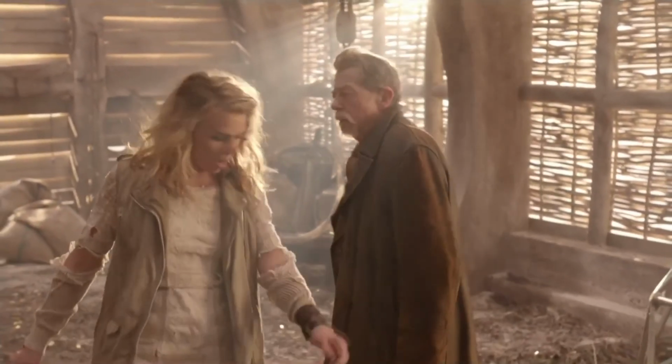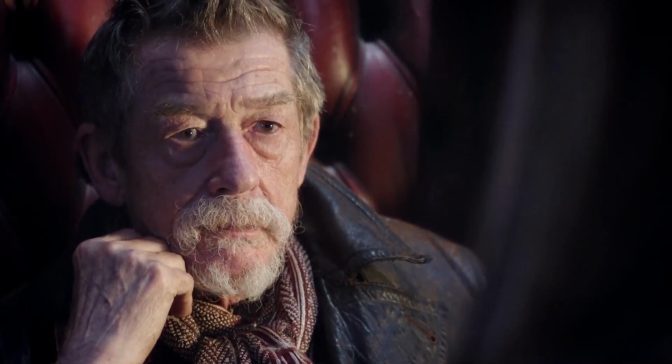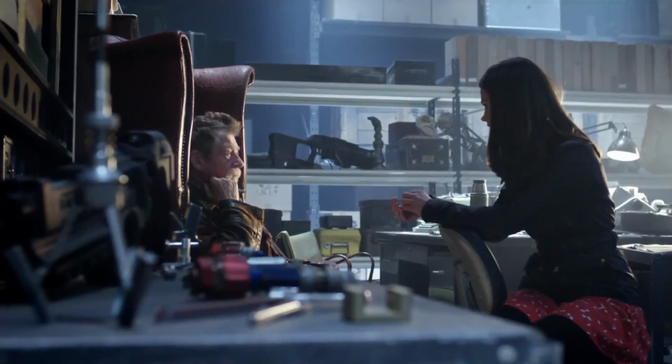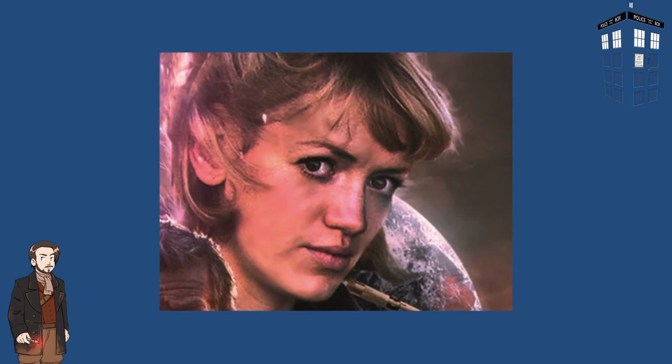As far as other characters are concerned, the War Doctor didn't really have companions in the traditional sense, since he wasn't going on traditional Doctor Who adventures. However, he did have people joining him and helping him out. The first of these people, as well as my favorite War Doctor companion, was Rejoice.